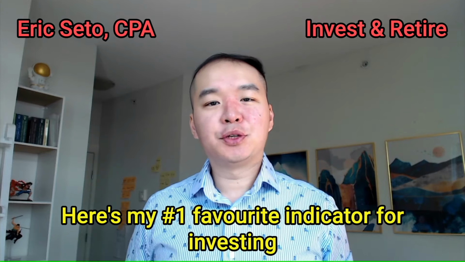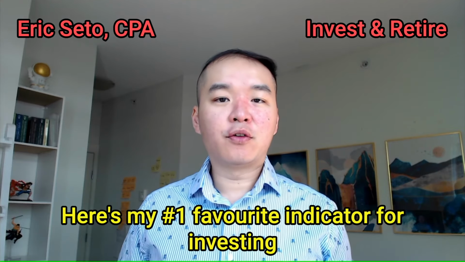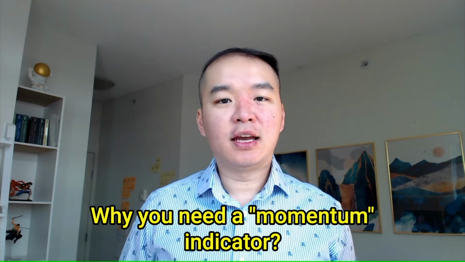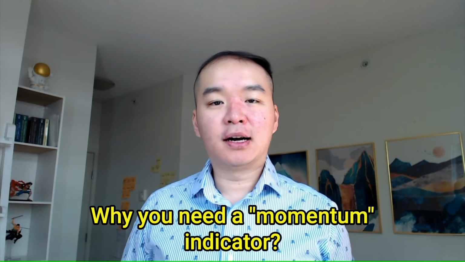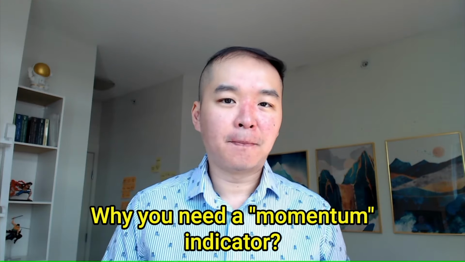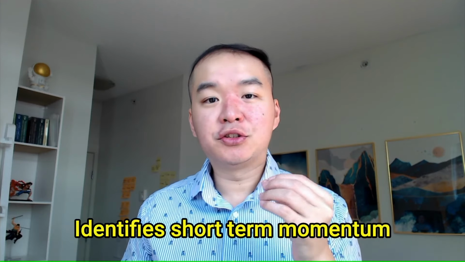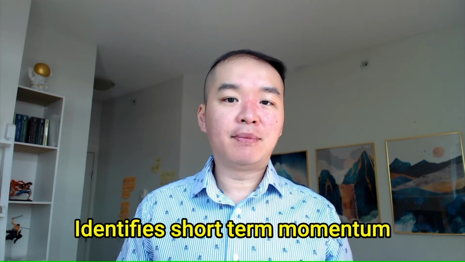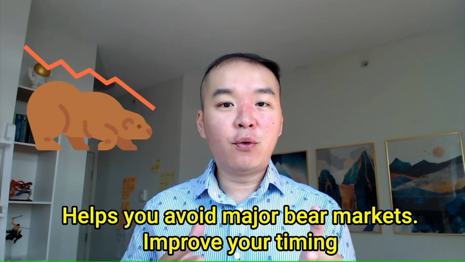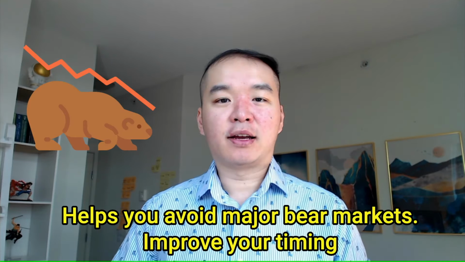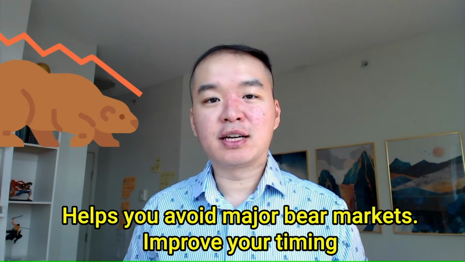So when it comes to retirement and investing with your own portfolio, one of the indicators you want to add to your toolbox is a momentum indicator. A momentum indicator gives you an indication whether in the short term the market is going up or down, and it helps you avoid major bear markets so you can invest with better timing.